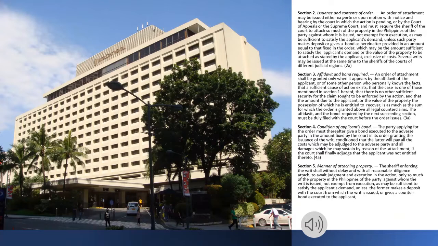Section 5. Manner of attaching property. The sheriff enforcing the writ shall without delay and with all reasonable diligence attach, to await judgment and execution in the action, only so much of the property in the Philippines of the party against whom the writ is issued, not exempt from execution, as may be sufficient to satisfy the applicant's demand, unless the former makes a deposit with the court from which the writ is issued, or gives a counterbond executed to the applicant in an amount equal to the bond fixed by the court in the order of attachment or to the value of the property to be attached, exclusive of costs.